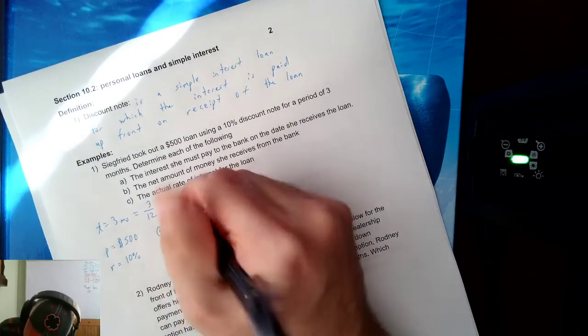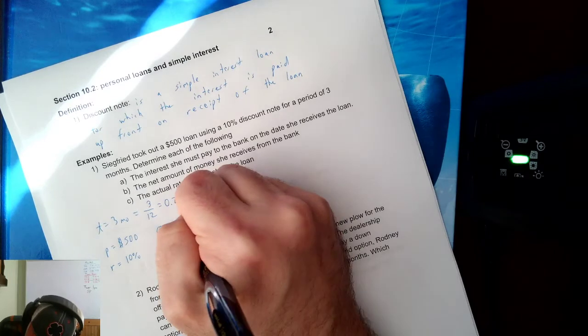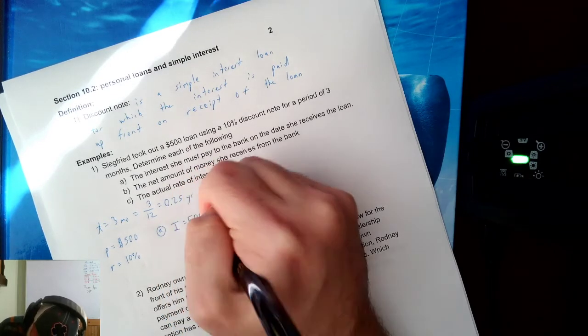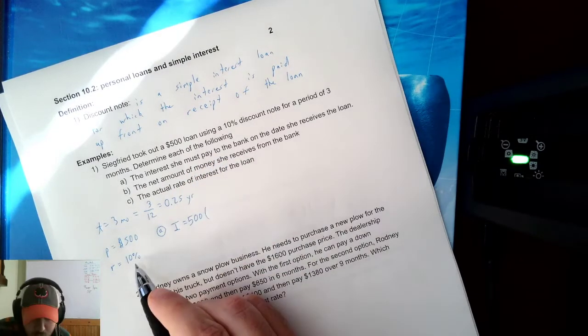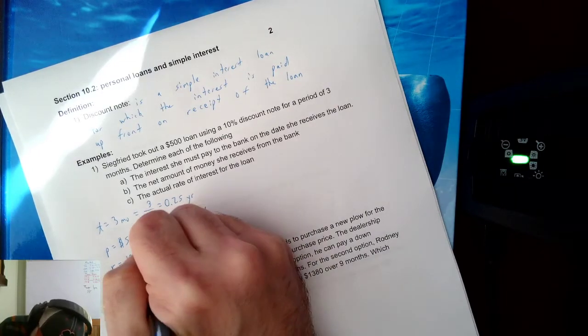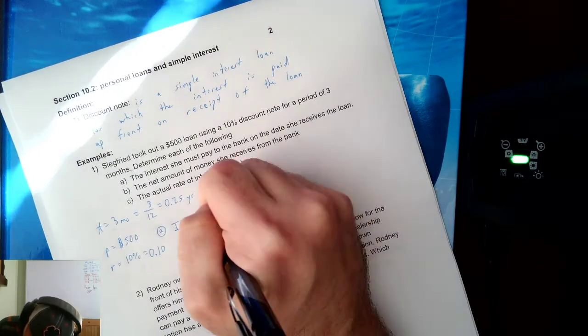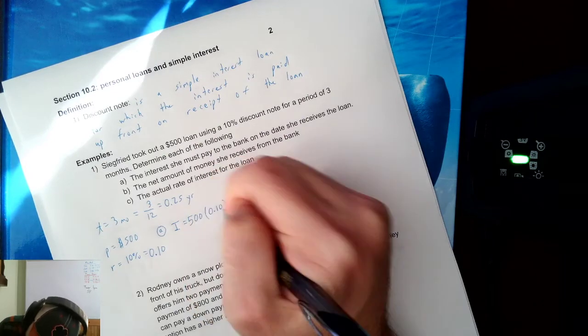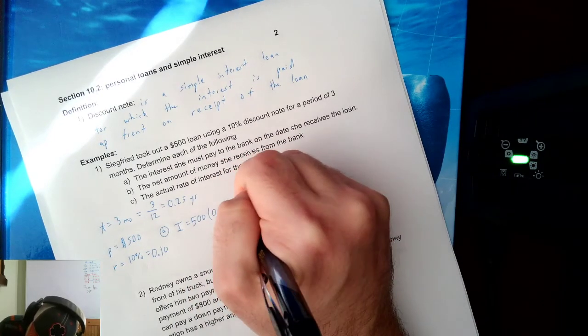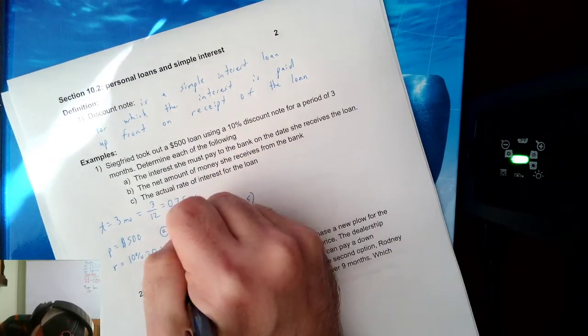Well, interest will be principal times the rate. Be careful. I wrote 10% here. You actually want to use 0.10. Remember, it always needs to be a decimal. Times the time, which is 0.25.